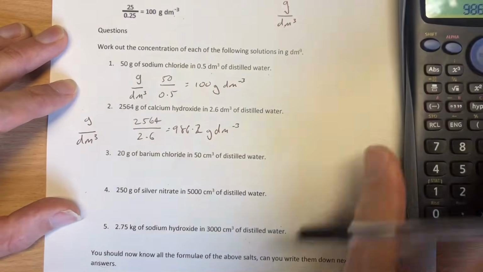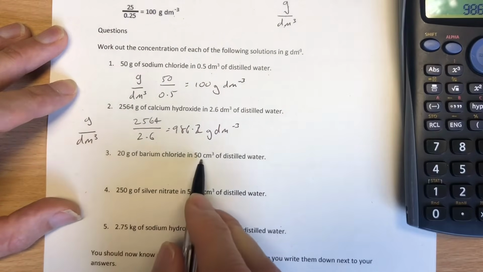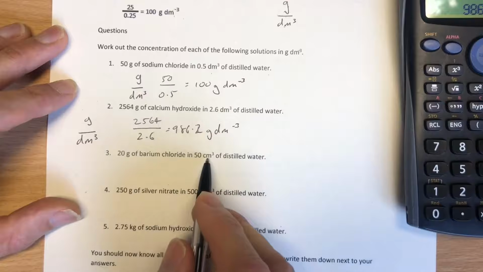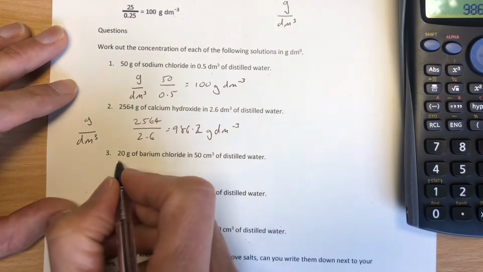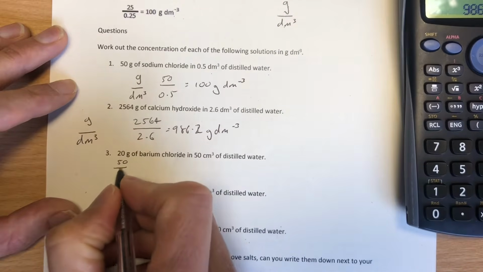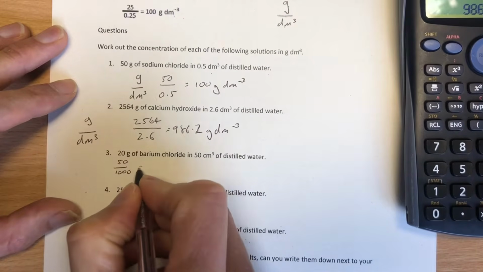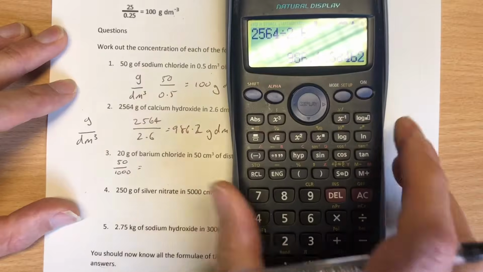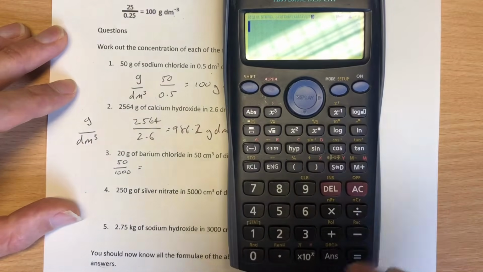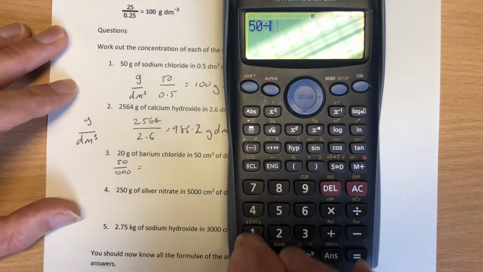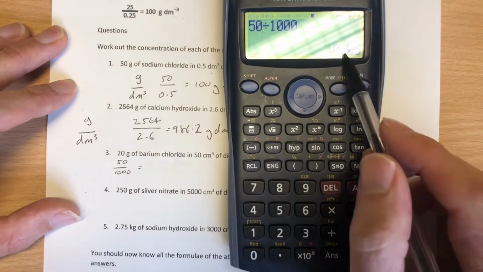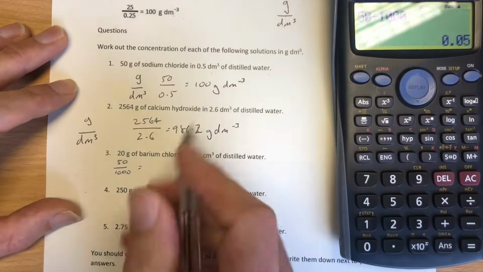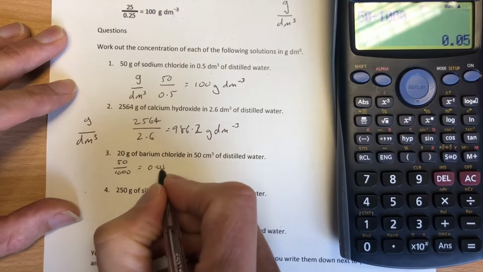Next one. 20 grams of barium chloride in 50 centimeter cubed. Okay, this one's a little bit harder because this is not in the correct unit. So step one, we have to get that in decimeter cubed. How do we get into decimeter cubed? Divide by 1,000. 50 divided by 1,000. Let's do that before we do anything else. You probably don't need a calculator to do this, but I'll stick it into the calculator so you can see exactly how we're doing it. 0.05. So 50 centimeter cubed is 0.05 decimeter cubed.